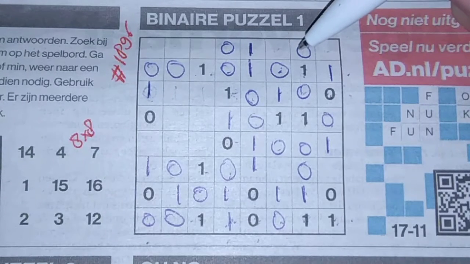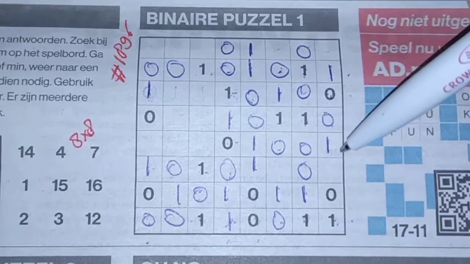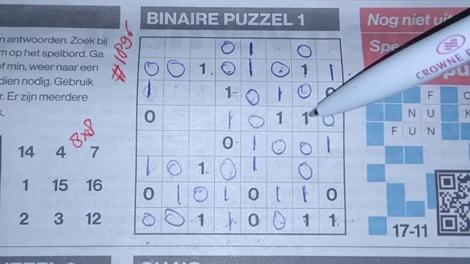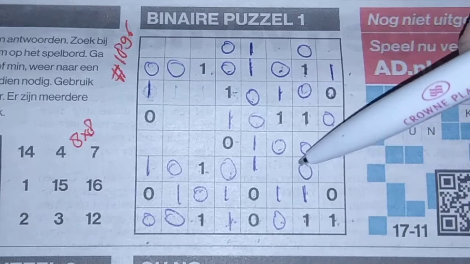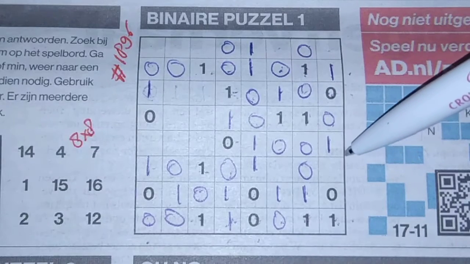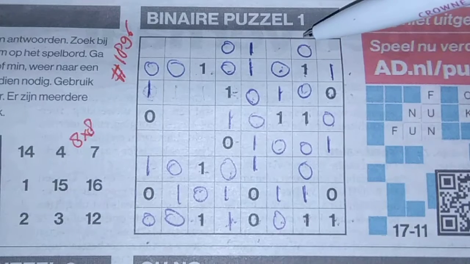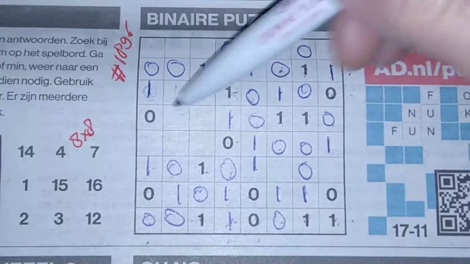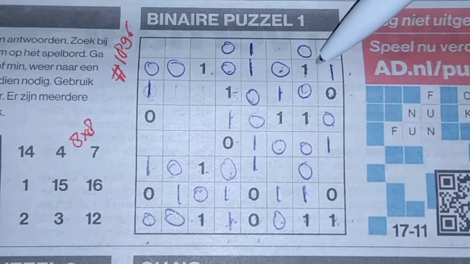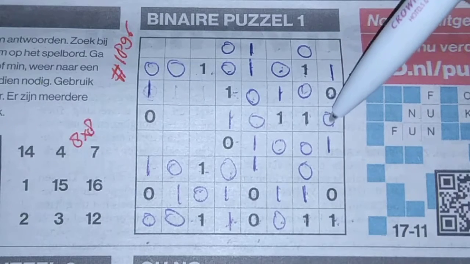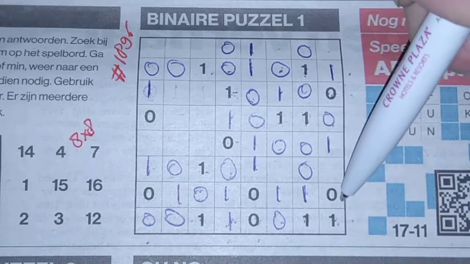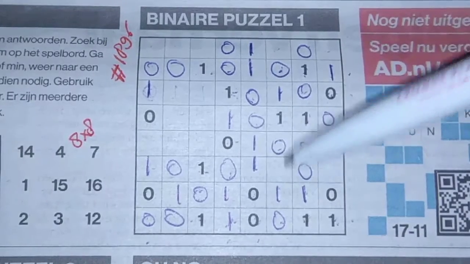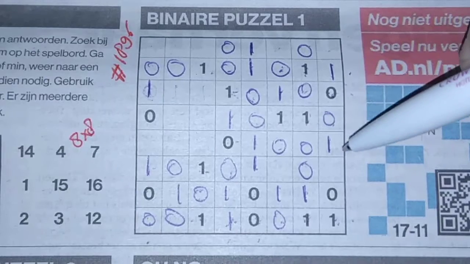Then I need to compare, I think. Let me see. Double 0 here. No, it's not the same. I need to compare with the rows. 101. It's taking too long.